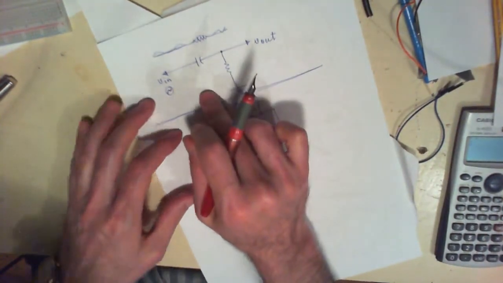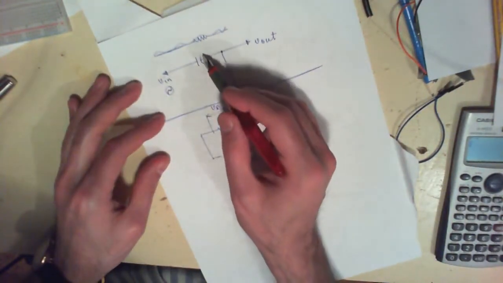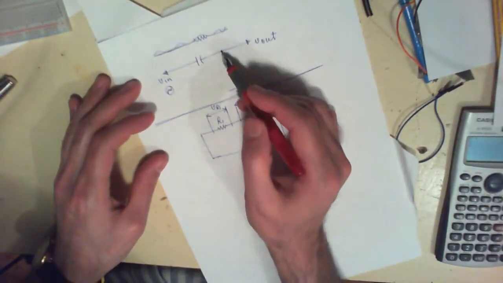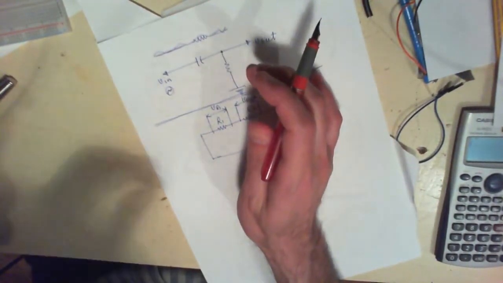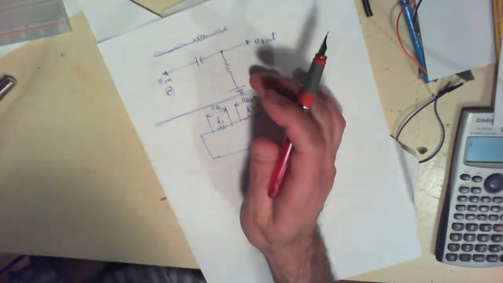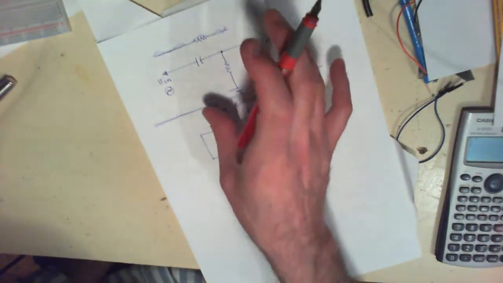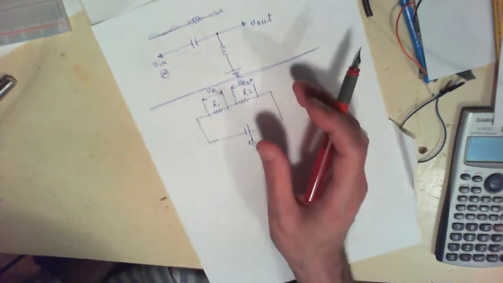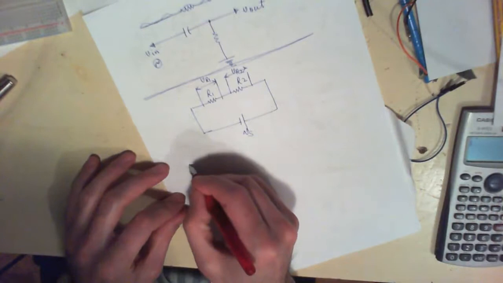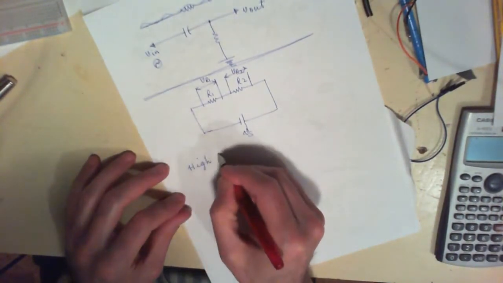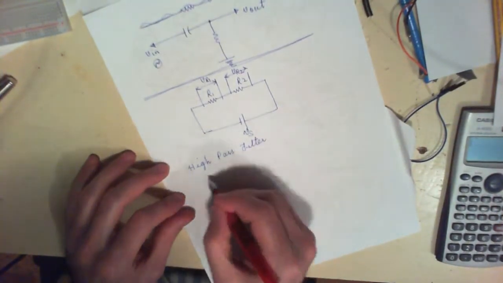So in AC circuits where the frequency is changing, you use this kind of circuit as some sort of filter. Depending on how you build the circuit, it's called either a high pass filter or a low pass filter.